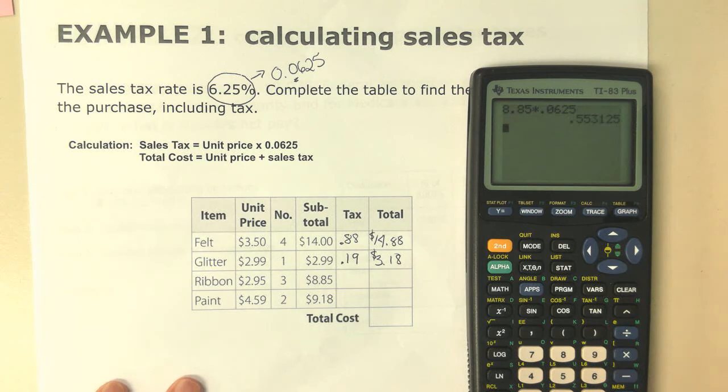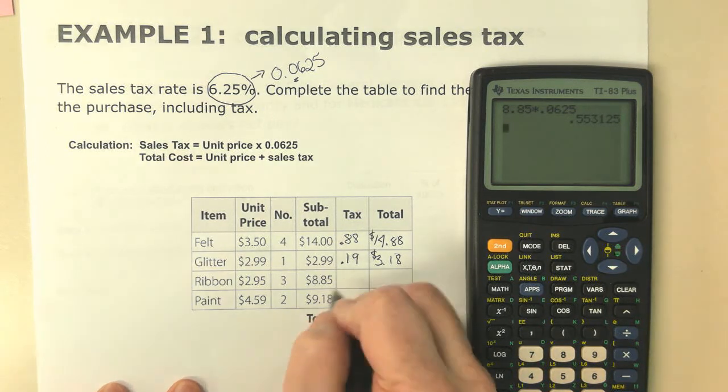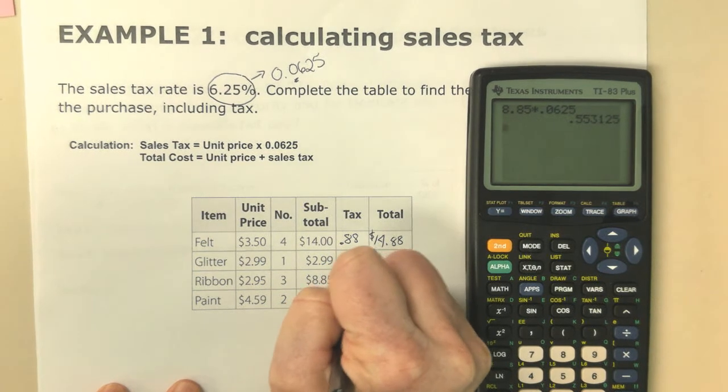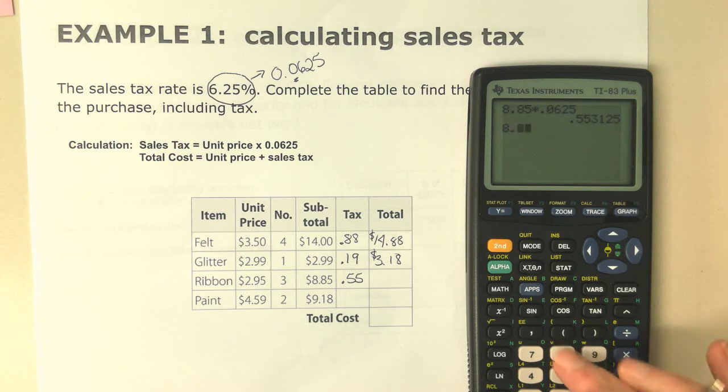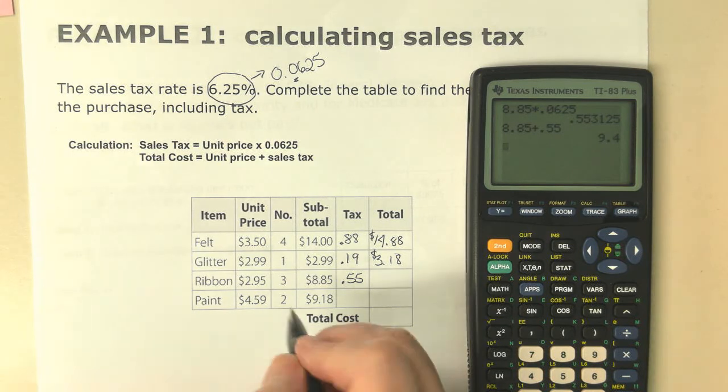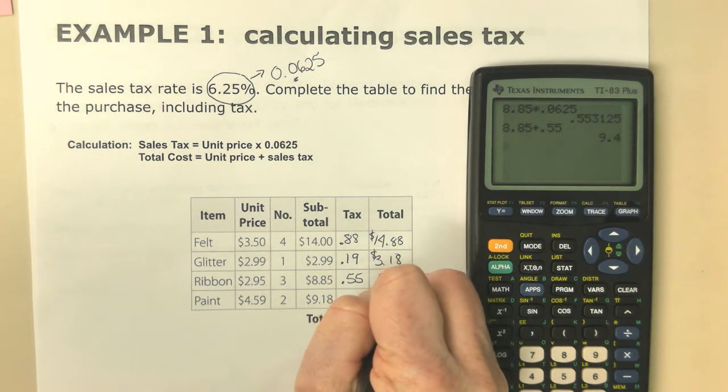Again, we get tax of 0.553, so let's round down to 0.55. So 55 cents. Let's add that 55 cents to the subtotal, which was $8.85 plus 0.55, and we get $9.40 total.